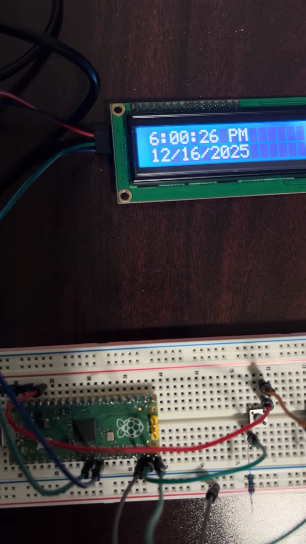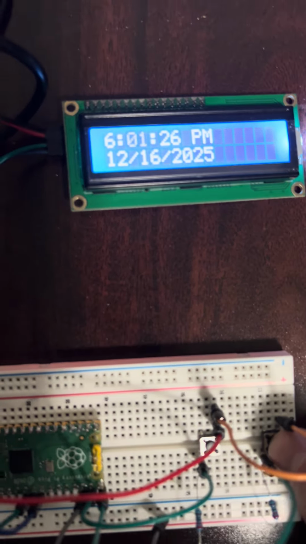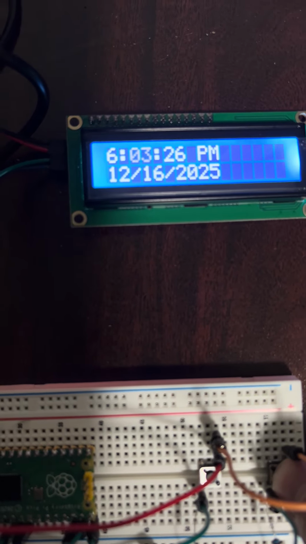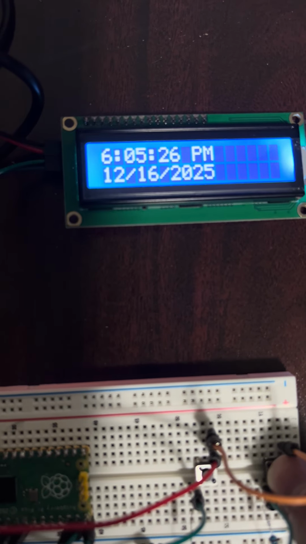You can change what minute it is at. Can do 6:04, 6:05.